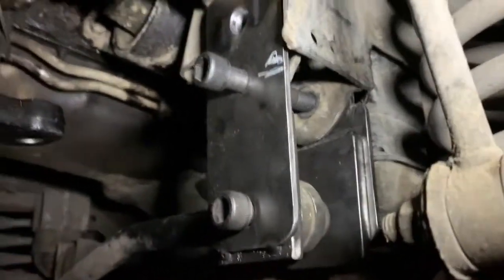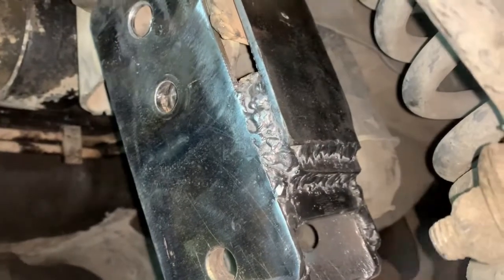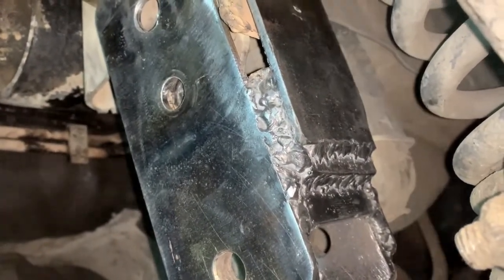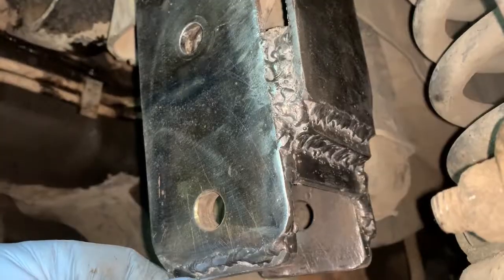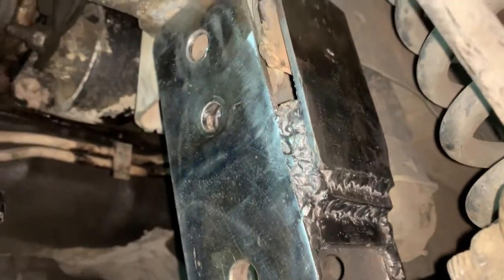You can see it better this way. If I weld it all around, definitely not a welder, as you can see, by no means, but here it is. I'm going to take it off and paint it.